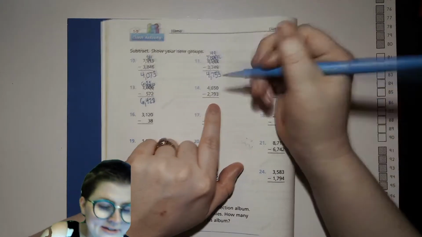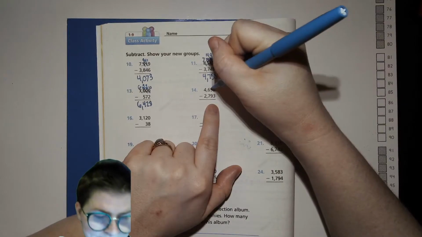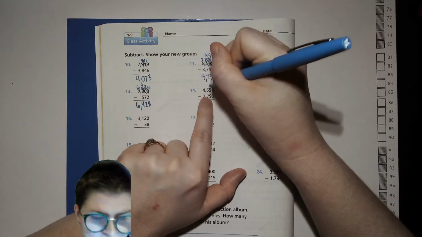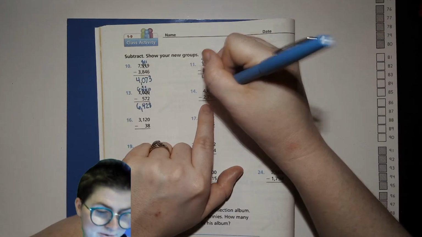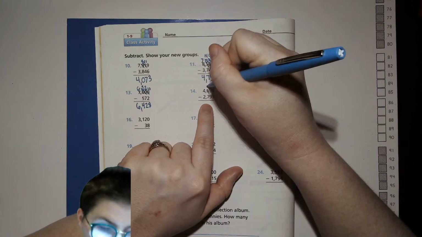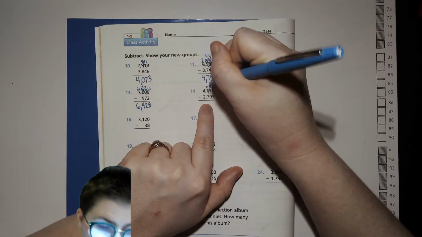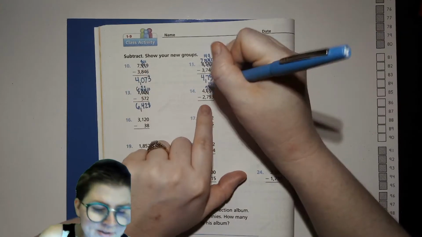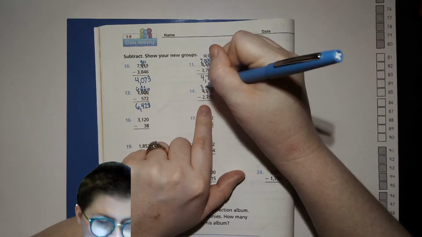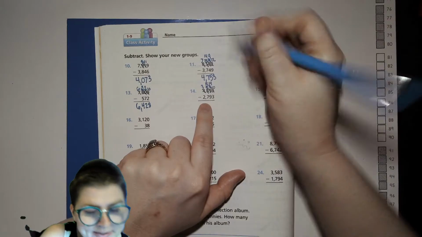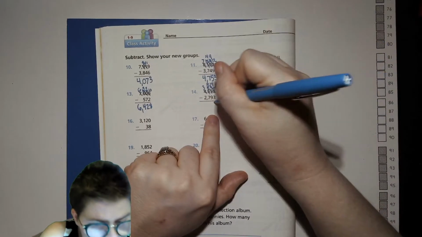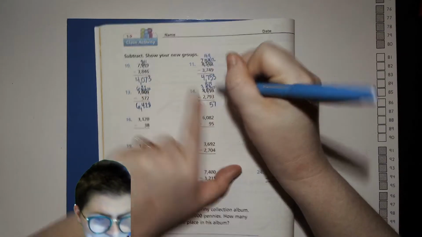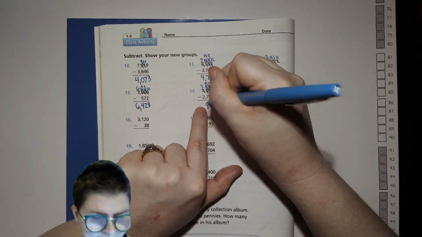All right. 0 take away 3 is not going to work, so we're going to ungroup. Bring that 4 over, then we have 10 there. So 4 take away 9 also won't work, so we'll ungroup again. Then we'll have 500, and then this will be 14. 5 take away 7, not gonna work. We'll leave our 3,000, and then we have 1,500. Okay. 10 minus 3 is 7, and 14 minus 9 is 5, and 15 minus 7 is 8, and 3 minus 2 is 1.